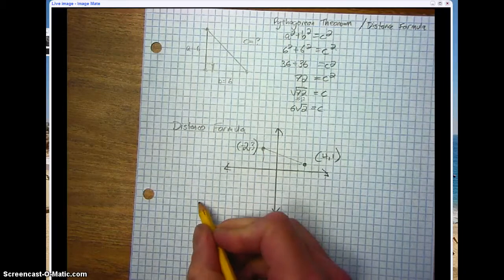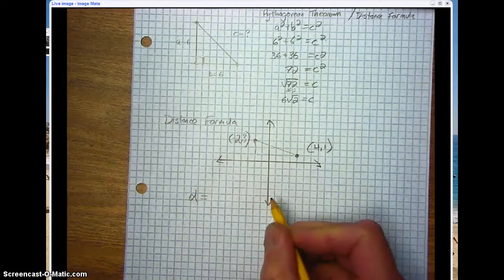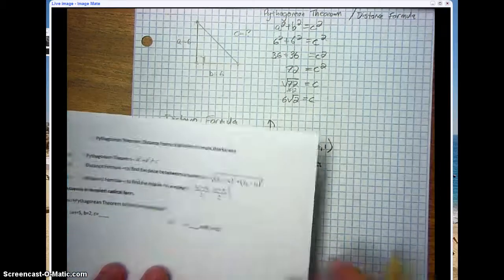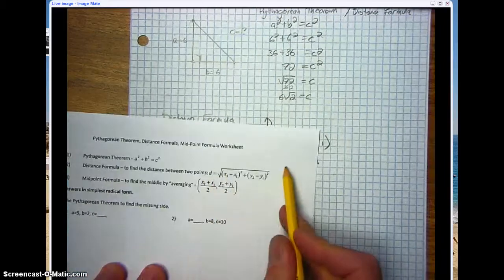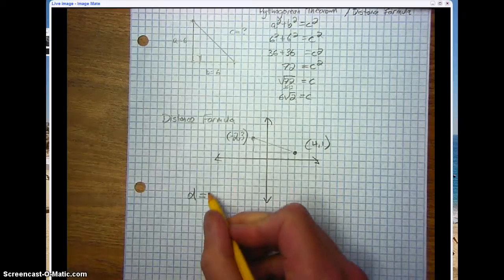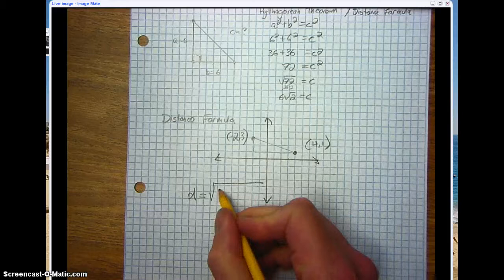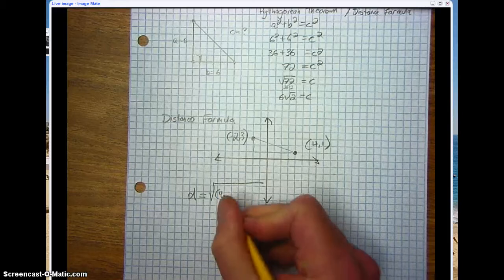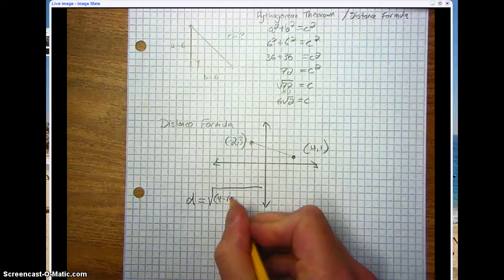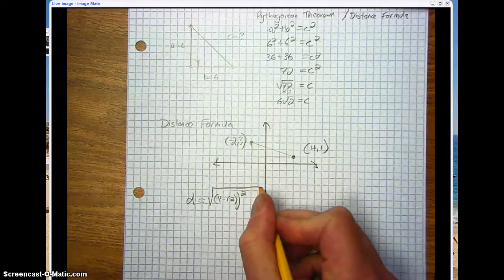But if we use the distance formula, because on your homework I'm not going to want you to use the coordinate plane, you're just going to use this formula right here. D equals big radical x2 minus x1. So, under a radical, x2, I could call that x2, 4, minus x1. Now it's minus negative 2 squared.